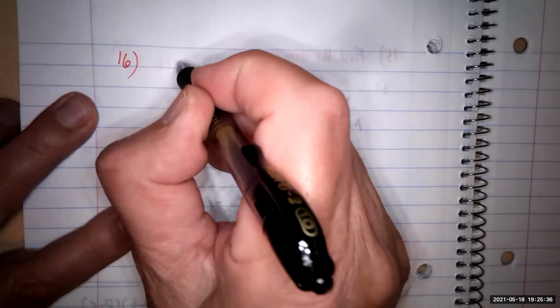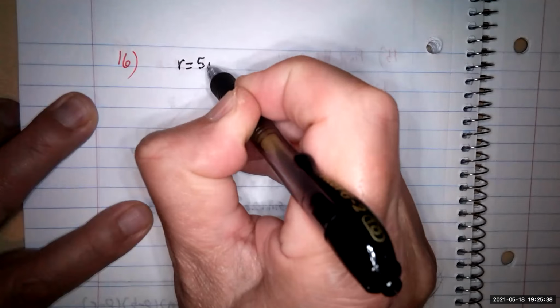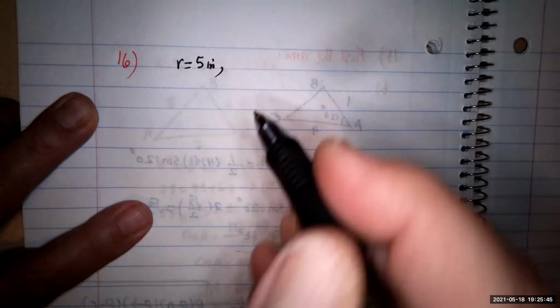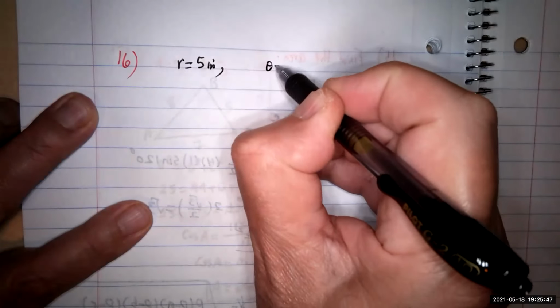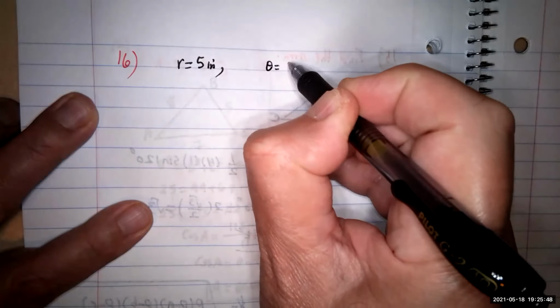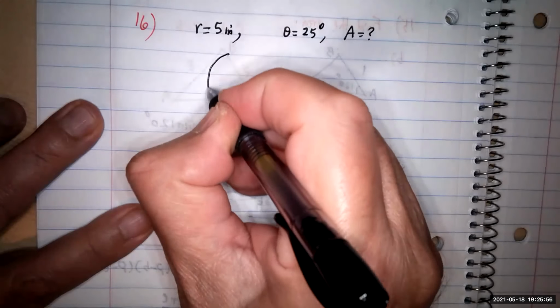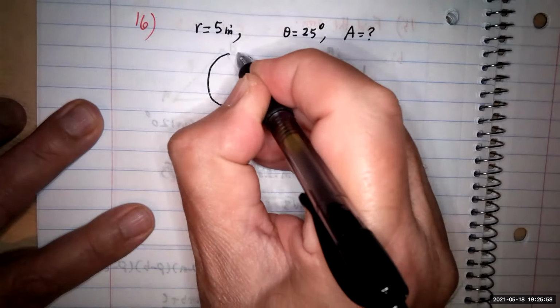Remember the area of a sector of a circle that we did before? This is going to be the one. In number 16, you have a circle. The radius is 5 inches, and a sector formed by a central angle of 25 degrees. The area of the sector is missing. This formula is used in calculus 1 and calculus 2.